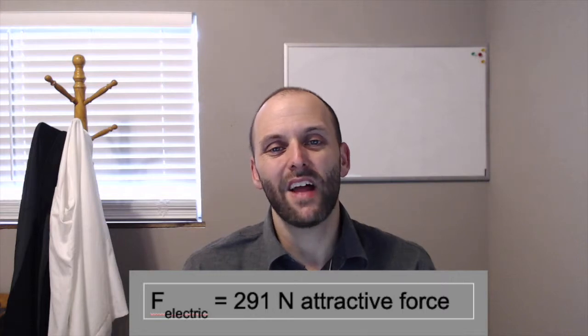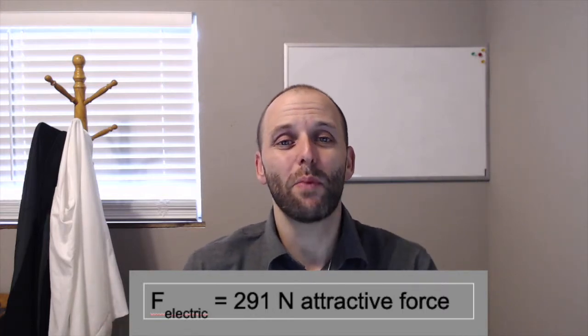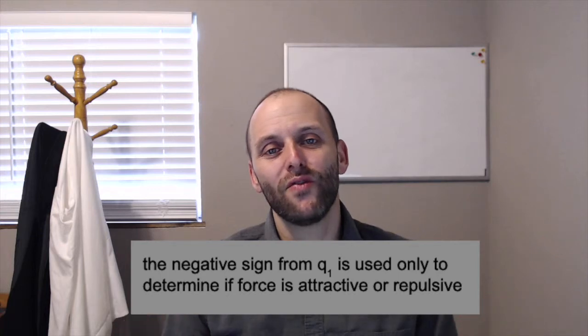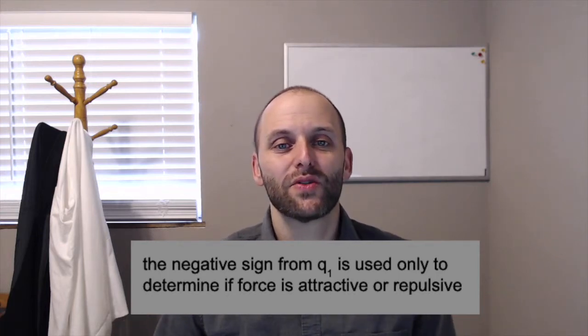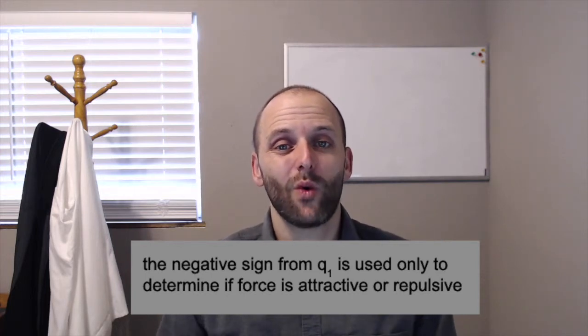Now, we said that that value is attractive. And that's because the Qs were positive and negative. If the Qs were both positive, that would be a repulsive force. If the Qs were both negative, that would be a repulsive force. But because they are different charges, they will have an attractive force. And that's how we solve a Coulomb's law equation.